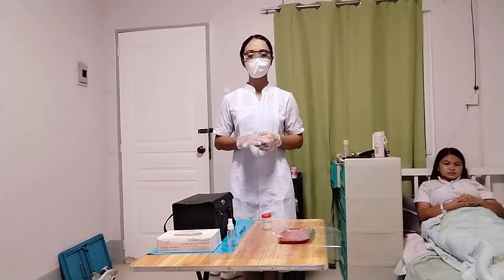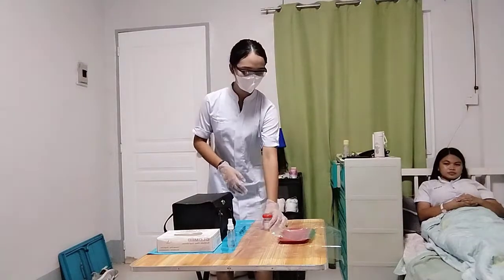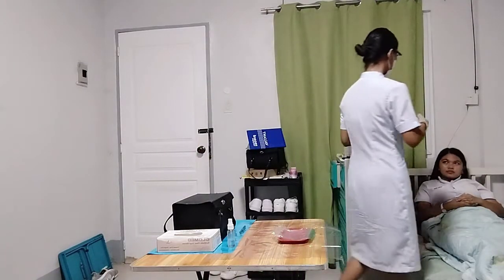Ask the client to breathe deeply and then cough up 1 to 2 teaspoons or 4 to 10 ml of sputum. For acid fast bacillus, the collection is often required for 3 consecutive days to identify the presence of tuberculosis. So ma'am, this is a sterile container.